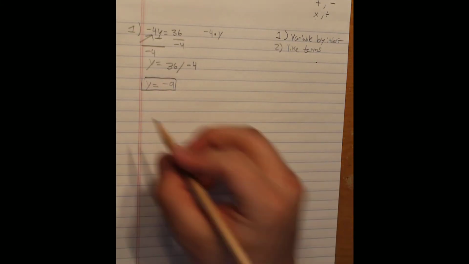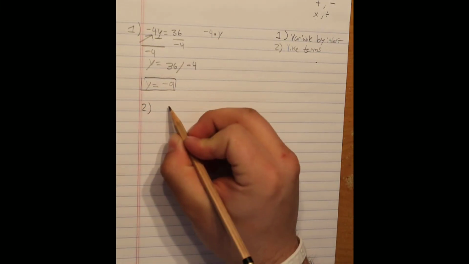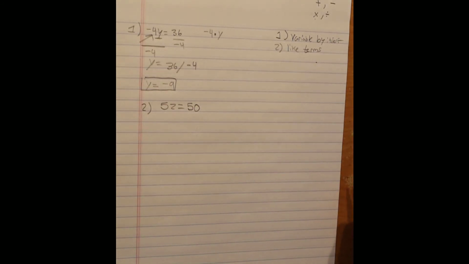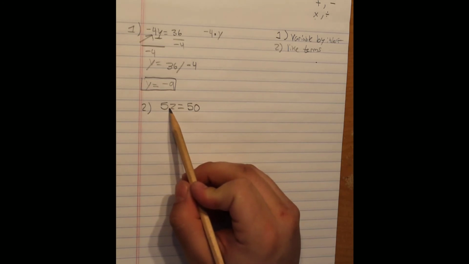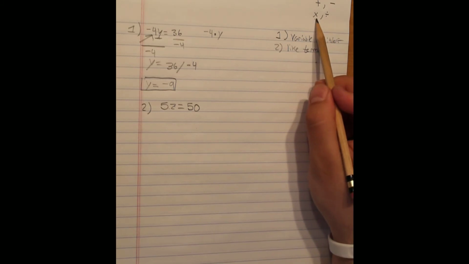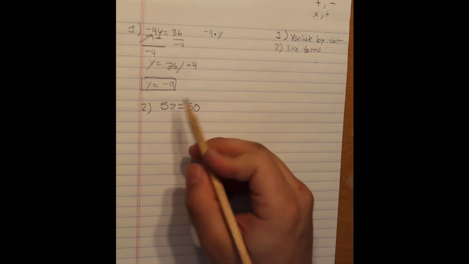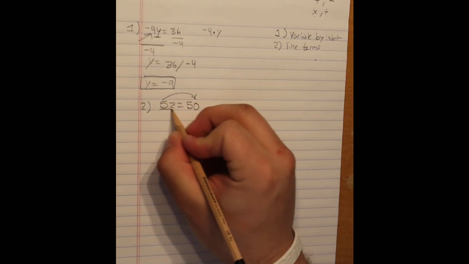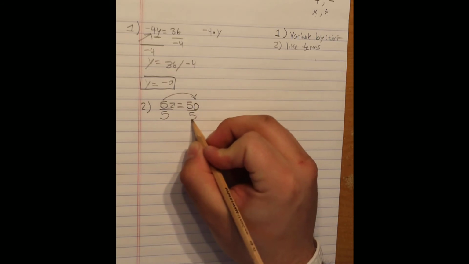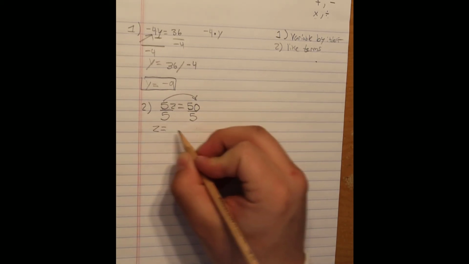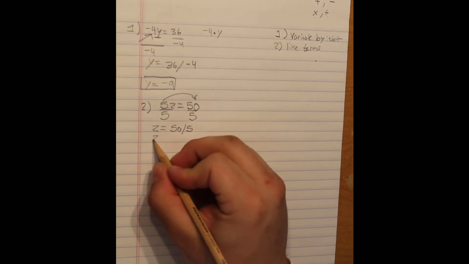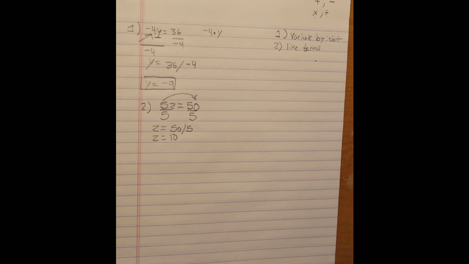We are now going to look at example number 2. 5z equals 50. So we don't see an addition or subtraction sign here, which means these are attached, which means it's multiplication, which means if we need to move this 5 to the right side, we're doing division. So we're dividing by 5, dividing by 5. Z equals 50 divided by 5. And if we put it into a calculator, that equals 10.